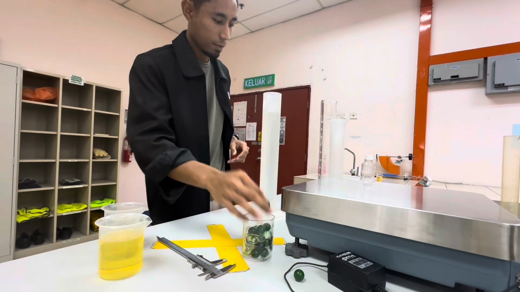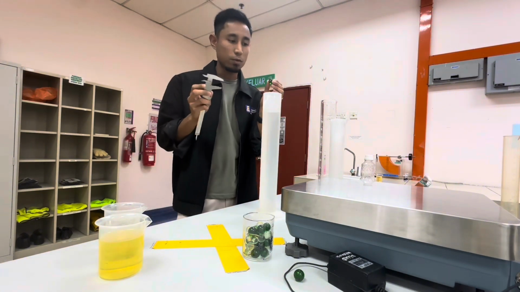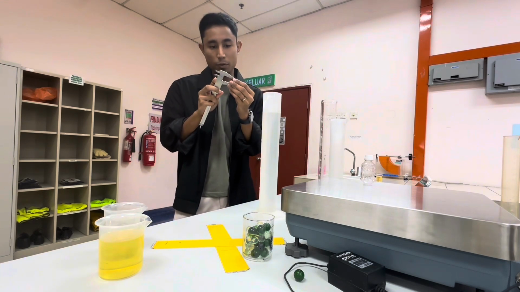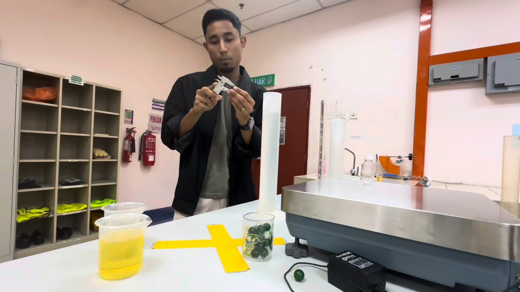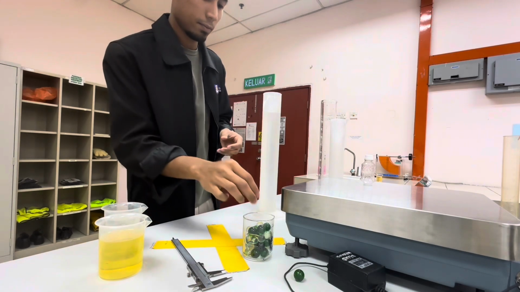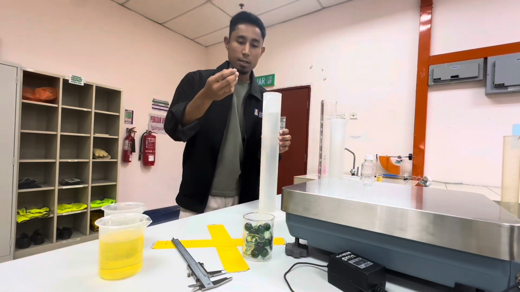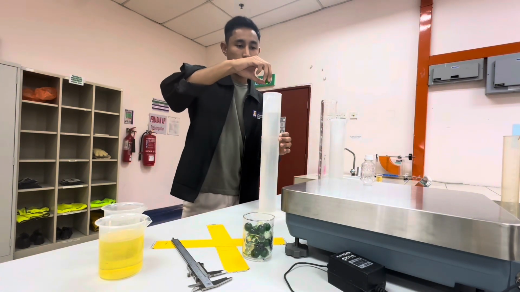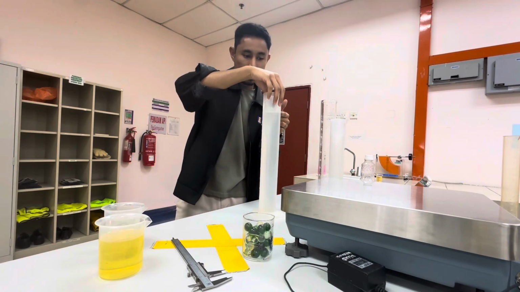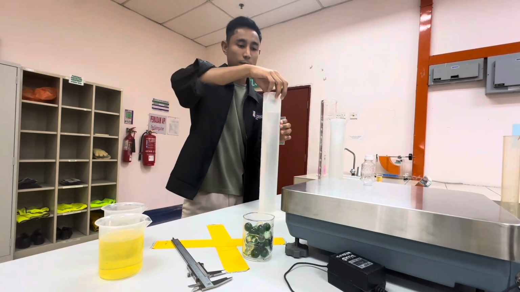Now, before we release the marble, we need to measure the diameter of the marble. For example, for this one it is 1.91. Okay, before we release the marble onto the surface of the water, we need to start the stopwatch, and then when the marble touches the ground, stop the stopwatch.